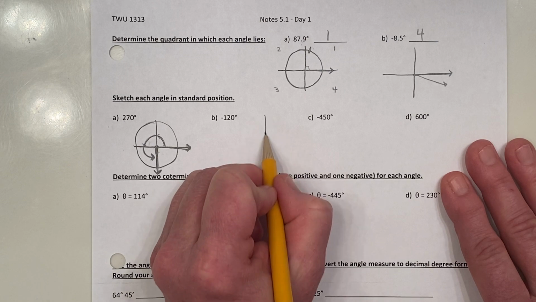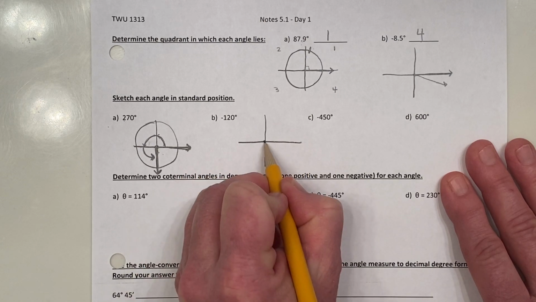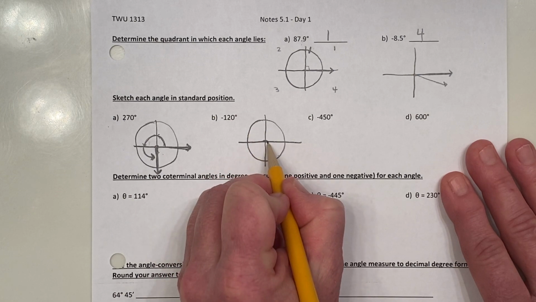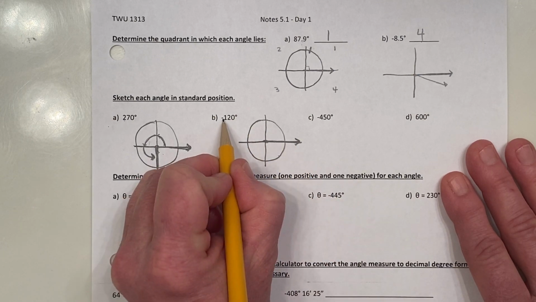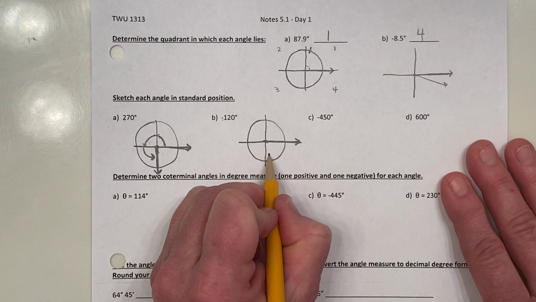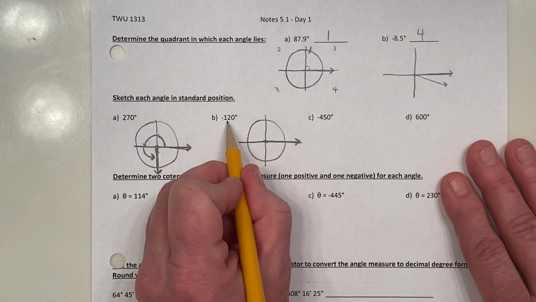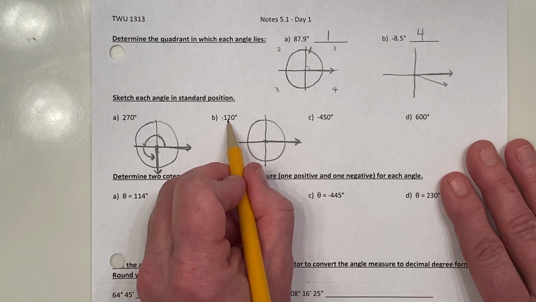All right, negative 120 degrees. All right, go ahead and get a circle here. We're going to start here. We have a negative measure. So if we go negative 90, we land here. Now beyond negative 90, I need to go 30 more.